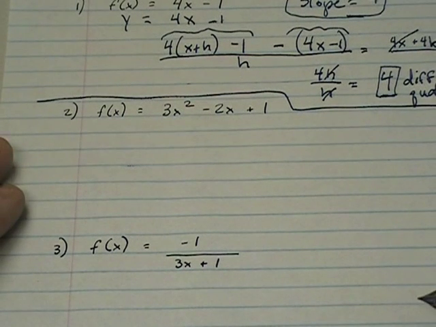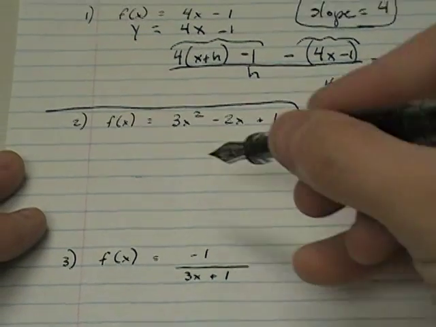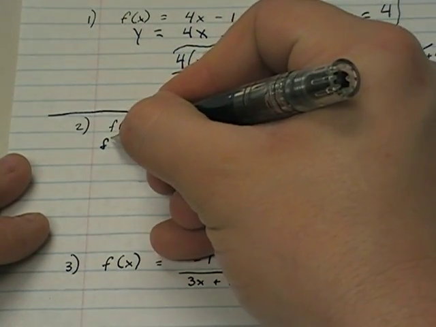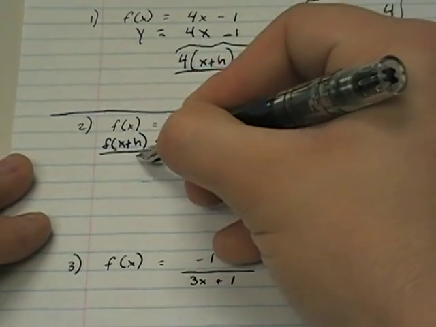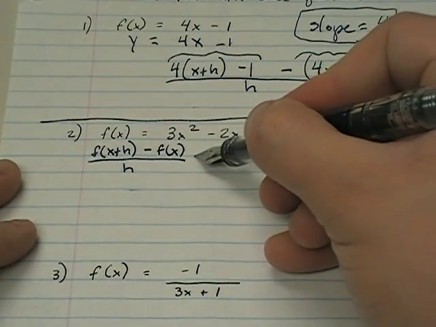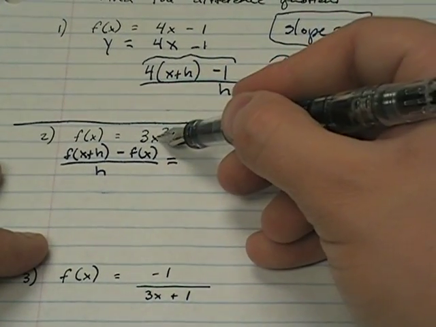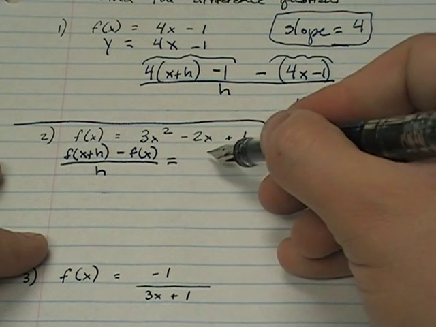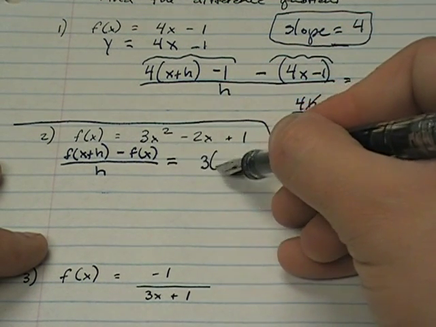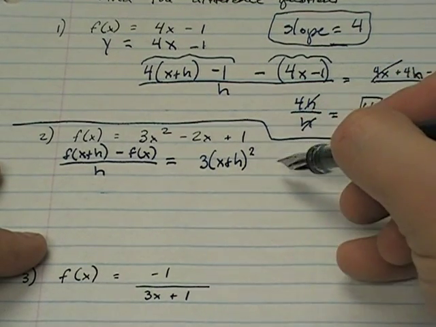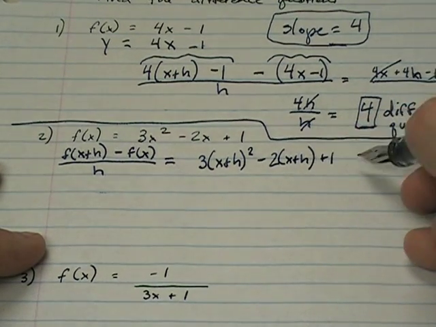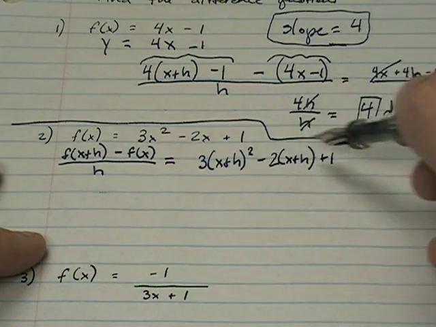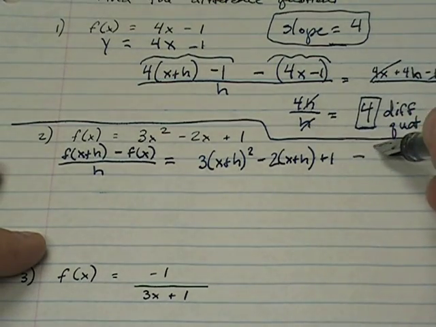So let's start with our function, 3x squared minus 2x plus 1. Now, what happens? Well, we've got to write f of x plus h minus f of x over h. Okay, we have to do that. So let's write that out. What is f of x plus h? Well, everywhere you have x, you're going to put x plus h. So it's going to be 3 times (x plus h) squared minus 2 times (x plus h) plus 1. That's f of x plus h.